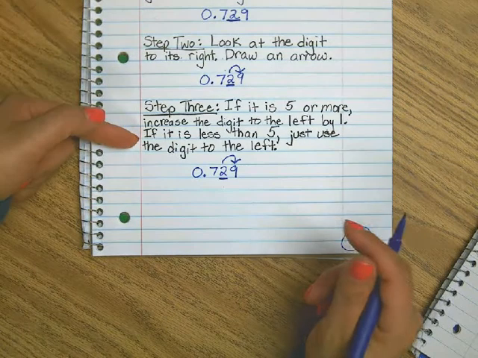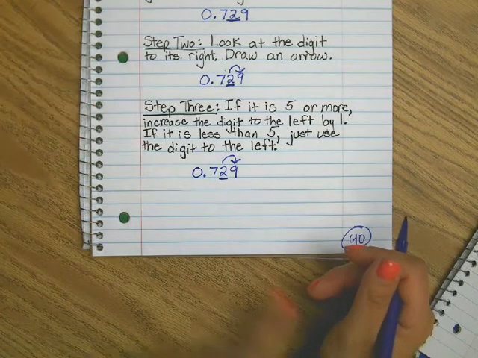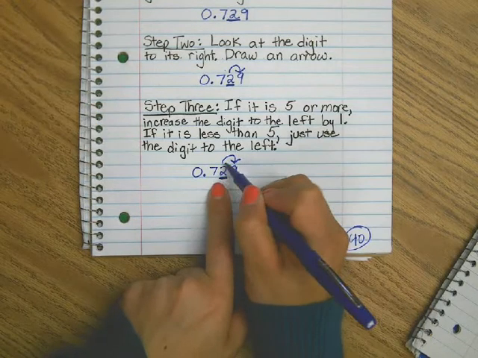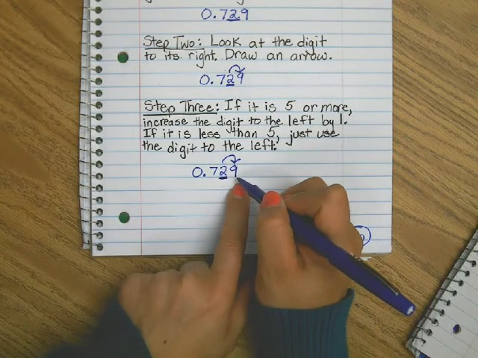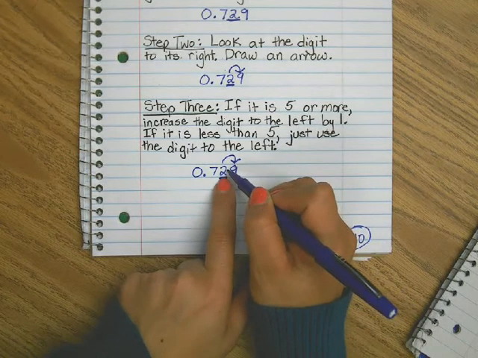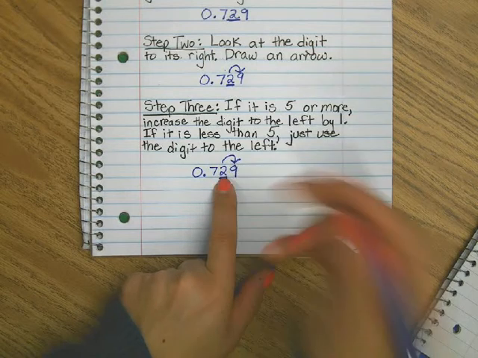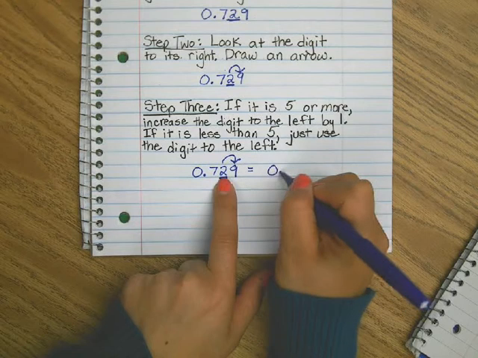I'm looking at my 9. Is 9 5 or more? Yes. What am I going to do? Add 1. What is 2 plus 1? 3. So this is going to equal 7.3, then I circle my answer.